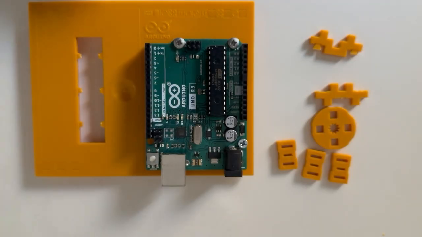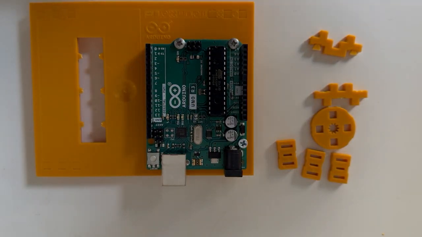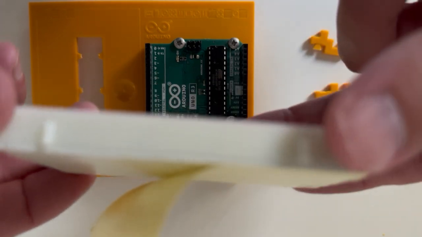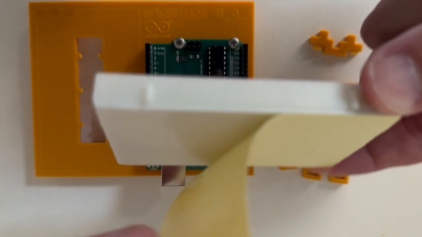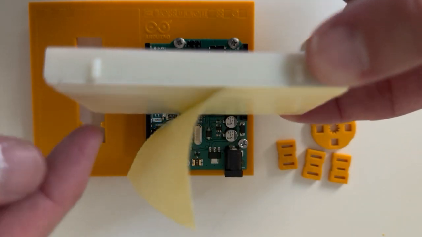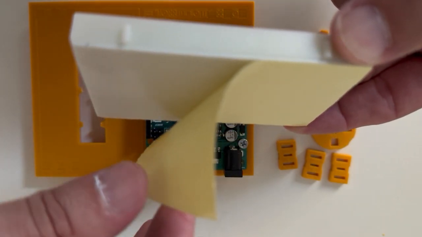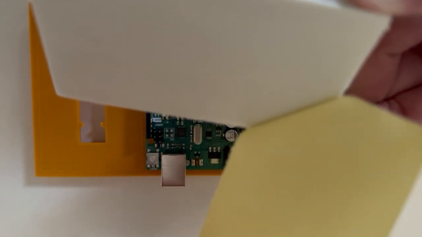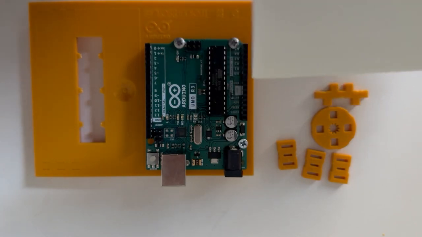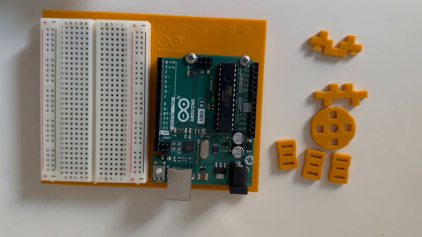So you just peel it off. Now one thing, be careful just to take the tab off, right? You don't want to pull this off, you'll expose the wire underneath. So again, we're just pulling this off, and we're going to place the breadboard directly here. Okay, so we are rocking and rolling.